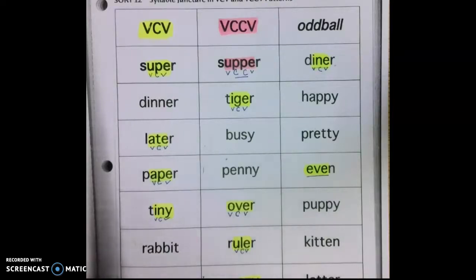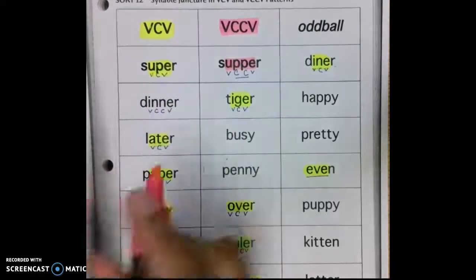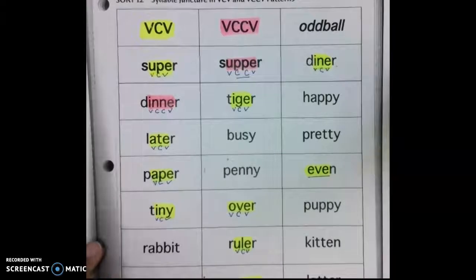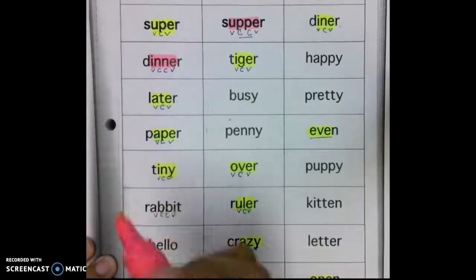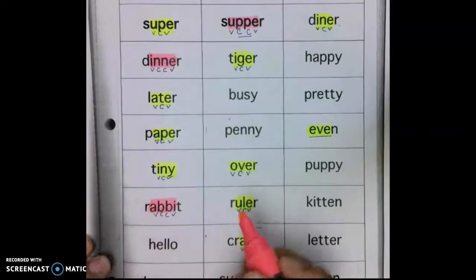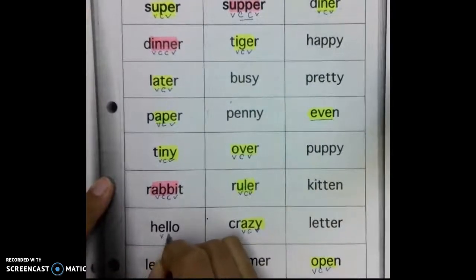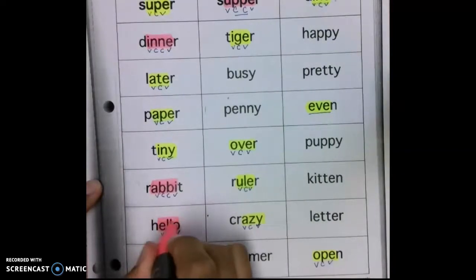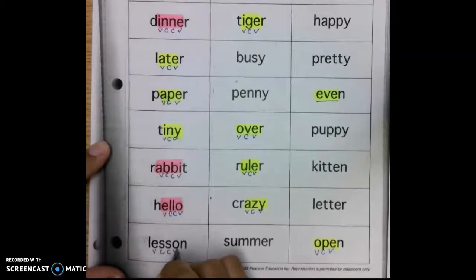There are 11. So if we scan these columns to see what we have, in dinner, I do have vowel, consonant, consonant, vowel. So that does follow the pattern. I'm going to highlight that the same color. If I look at rabbit, that does follow the vowel, consonant, consonant, vowel pattern. If I look at the word hello, that also follows the same pattern, vowel, consonant, consonant, vowel. And the word underneath, lesson, we do have vowel, consonant, consonant, vowel.